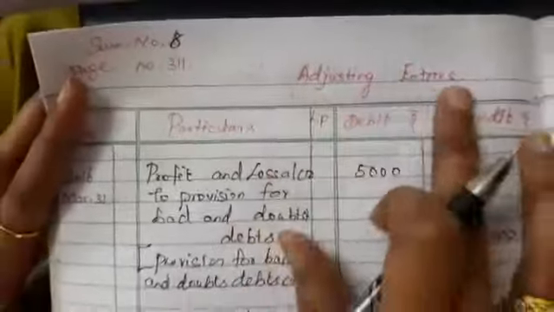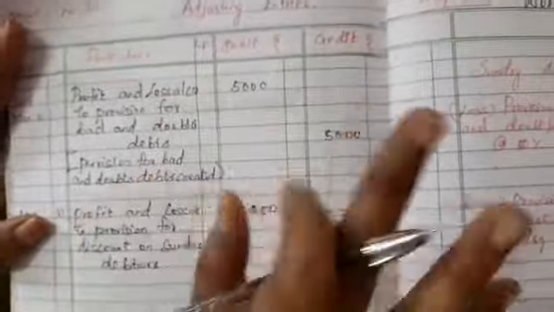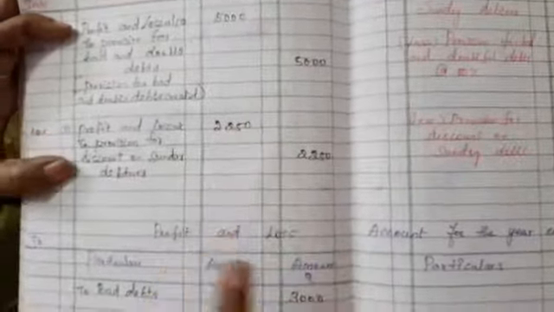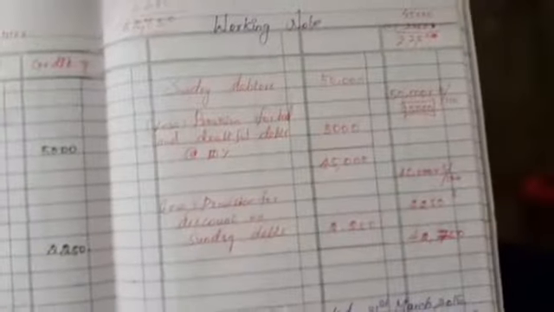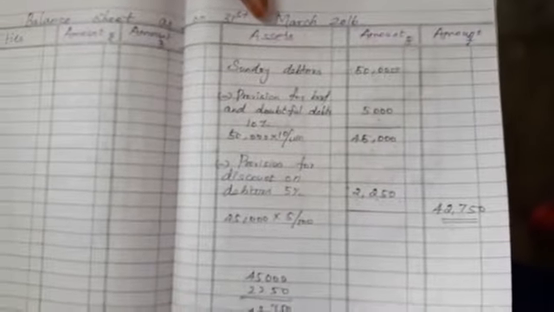So we prepared the adjusting entries and the profit and loss account. We do not have any return of bad debts, so no need to write an adjusting entry. Profit and loss account debit to provision; profit and loss account debit to provision for discount. So I have created 2 adjusting entries, and we have to apply them in the P&L account debit side, the working note, and the balance sheet also, children. You check whether you are correct or not in this working note.